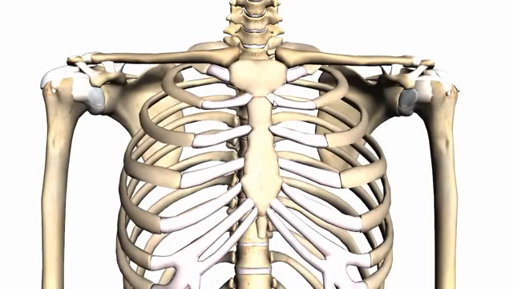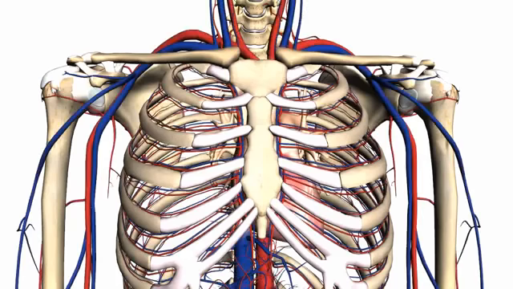And so if you're looking for the apex beat, for instance, which you know is in the fifth intercostal space, mid-clavicular line, you can feel for this little angle here, the angle of Louis, and then it's 3 intercostal spaces down, and then in the mid-clavicular line, you find the heart. So you know that this is the second intercostal space because it's after the angle of Louis, and then you just count down to the fifth intercostal space, and you can find what you're looking for.